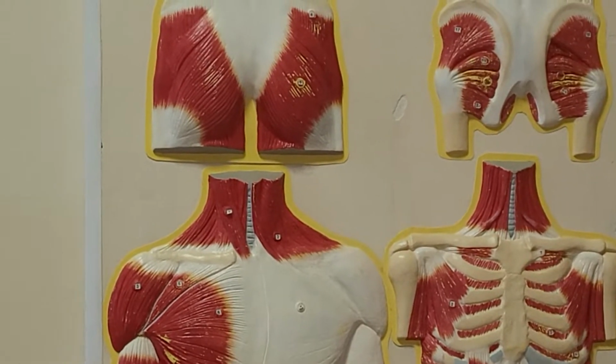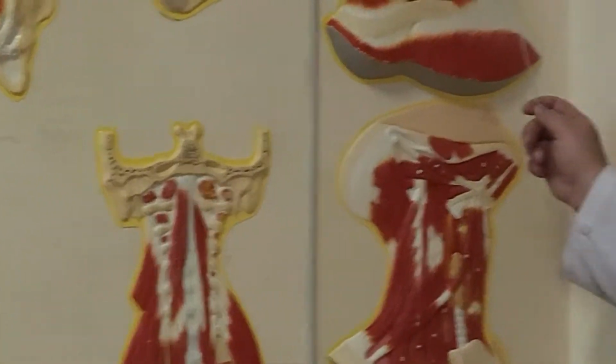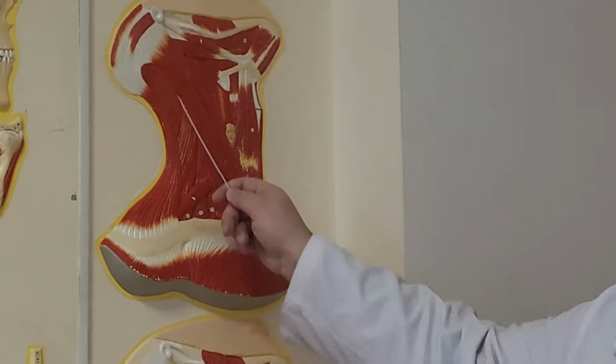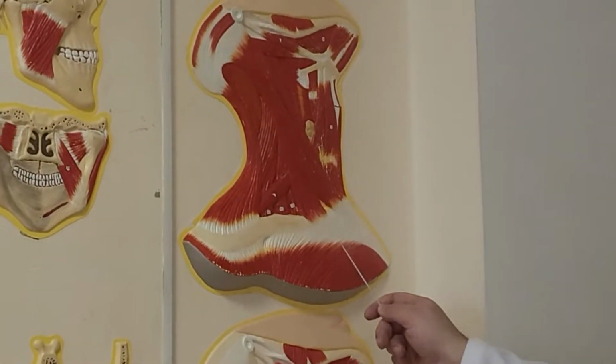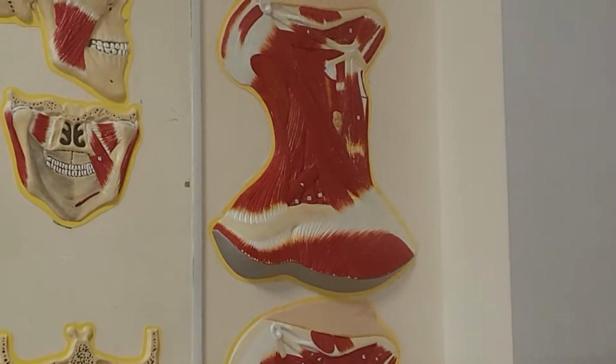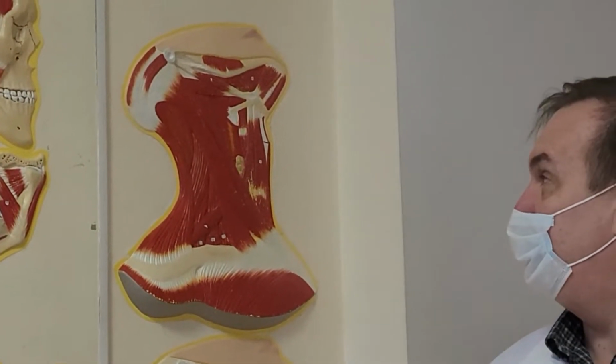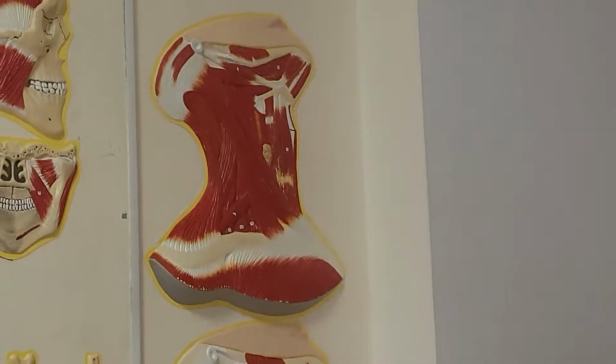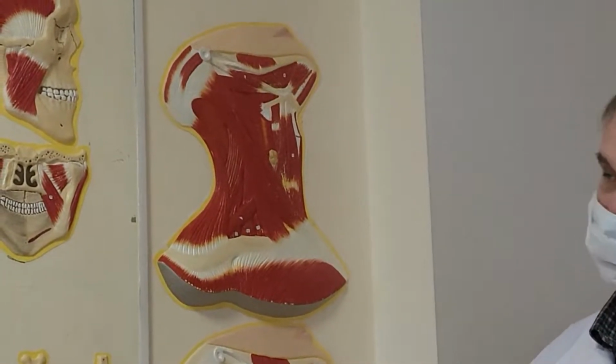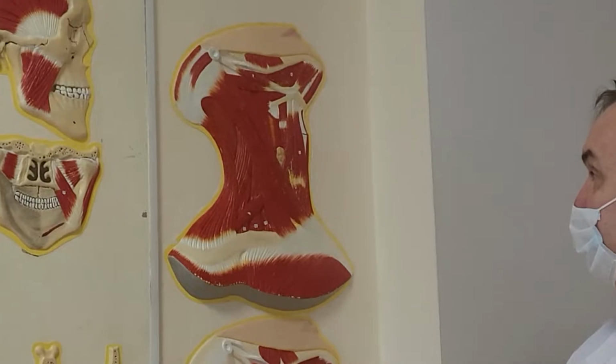Sternocleidomastoid muscle, Musculus sternocleidomastoideus. That is the largest muscle of the neck, participating in flexion in the cervical department of the vertebral column and extension in the atlanto-occipital joint, and also participates in lateral movements.